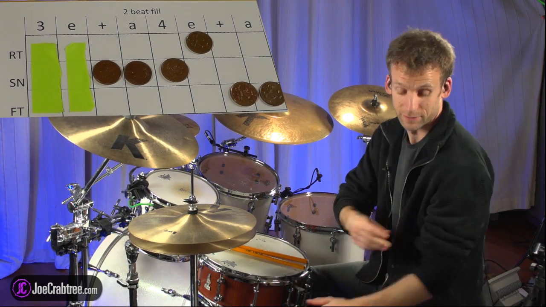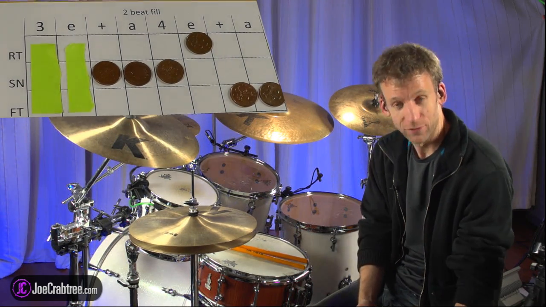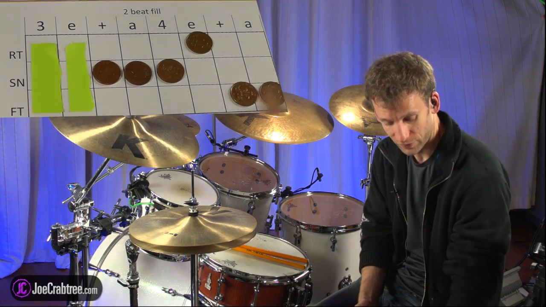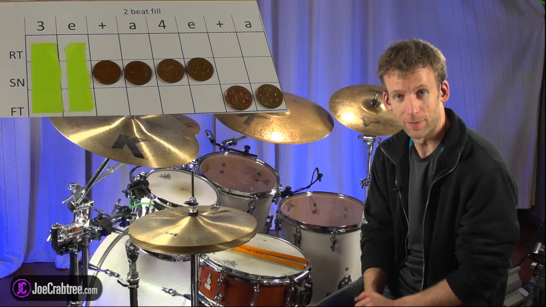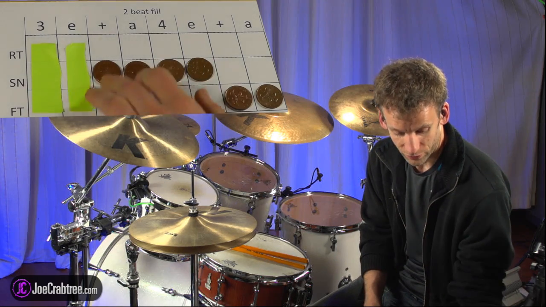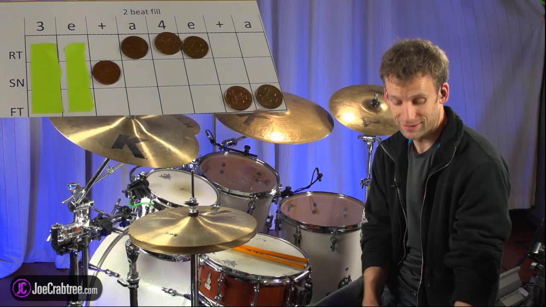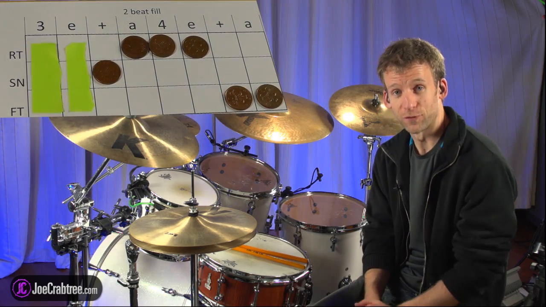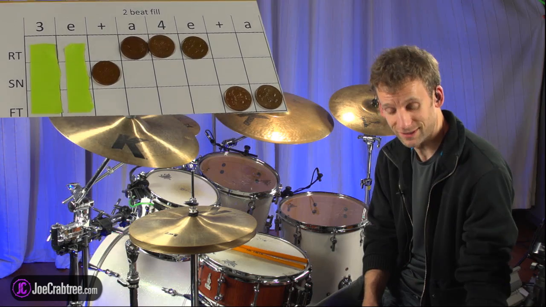So I like that fill, and it's very simple, and like I say, you've got 28 variations with this melodic lineup. If you were to go 4 on the snare, 2 on the floor tom, that's another 28. You go 1 on the snare, 3 on the rack tom, 2 on the floor tom, that's another 28. So you can see there's a whole wealth of different fill ideas from these very simple concepts, and this is working just in 16th notes.